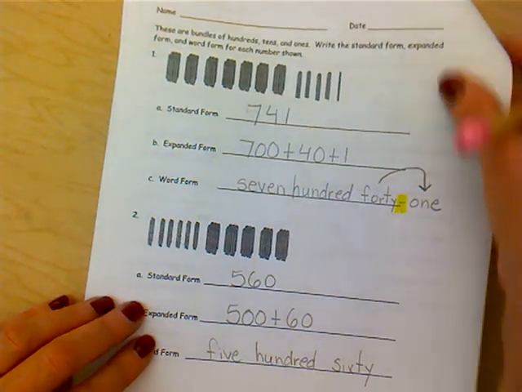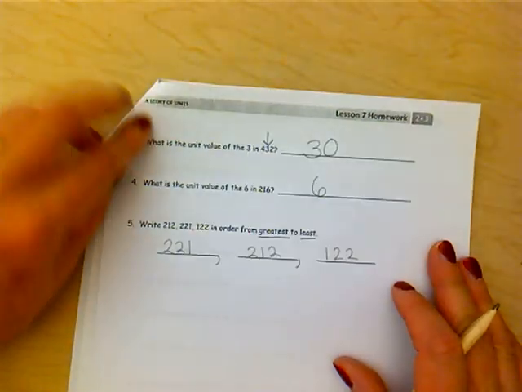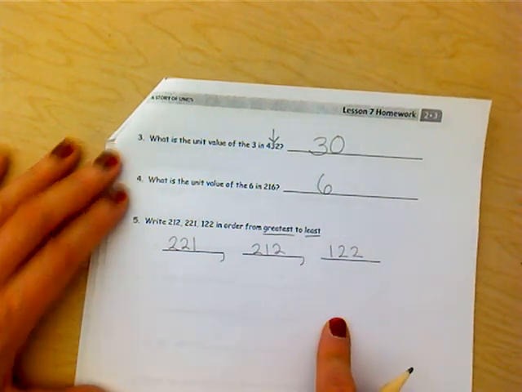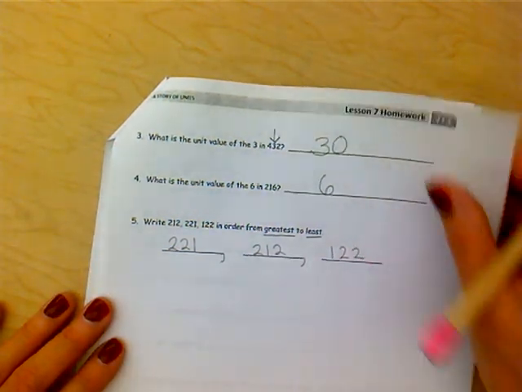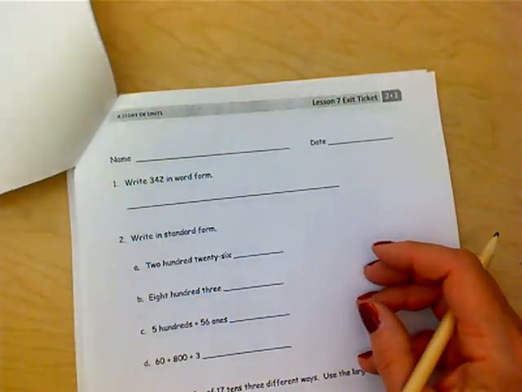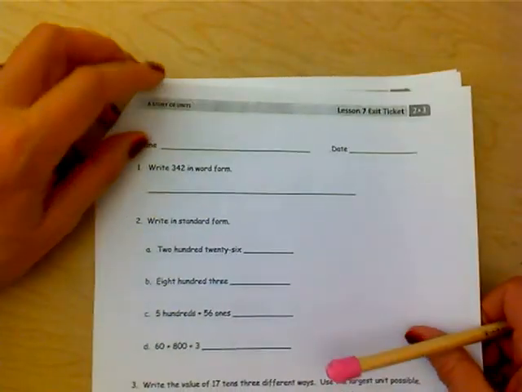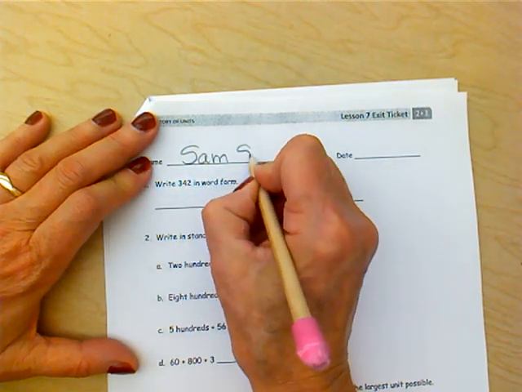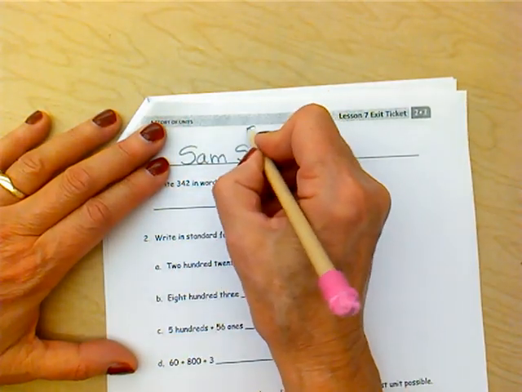Okay, and of course there's one more part of the homework page, and you can check to see how they did on that. And then of course after that is completed, your student needs to make sure that they put their name on their exit ticket, and then they need to send that to their teacher.